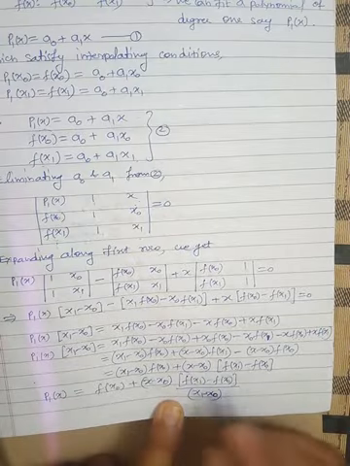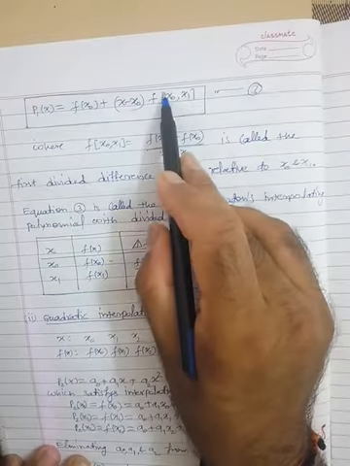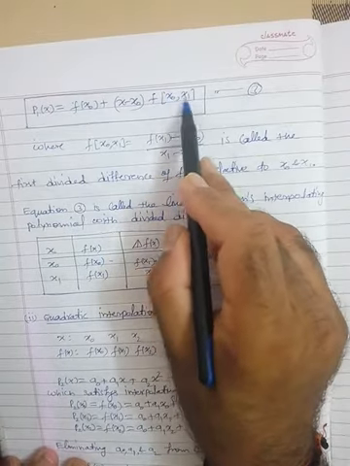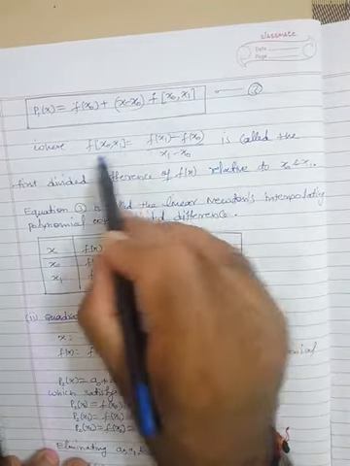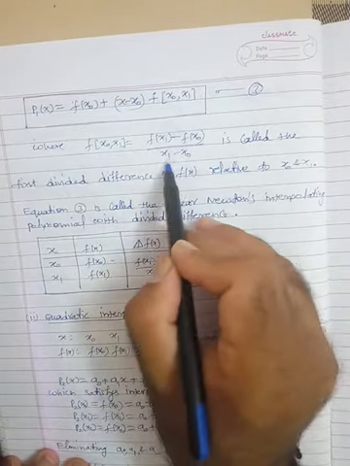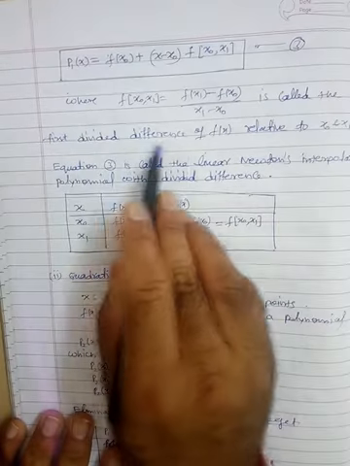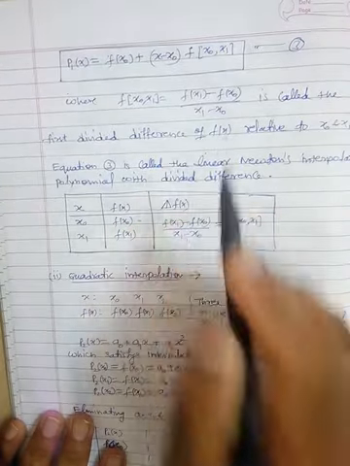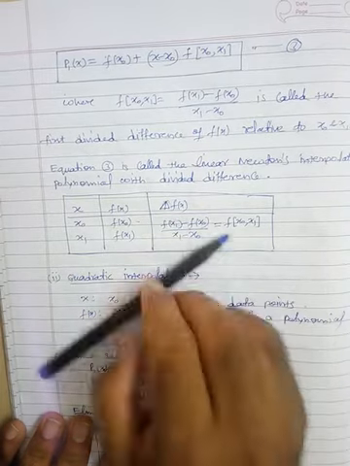So this is nothing but a constant, and this constant is denoted by the symbol f of x0, x1 in square brackets. This is denoted by this. Here f of x0, x1 is nothing but f of x1 minus f of x0 divided by x1 minus x0, and this is called the first divided difference. This is also denoted by this symbol, the triangle cut.